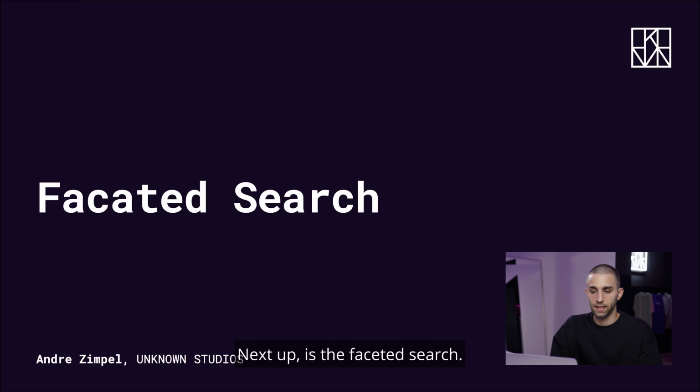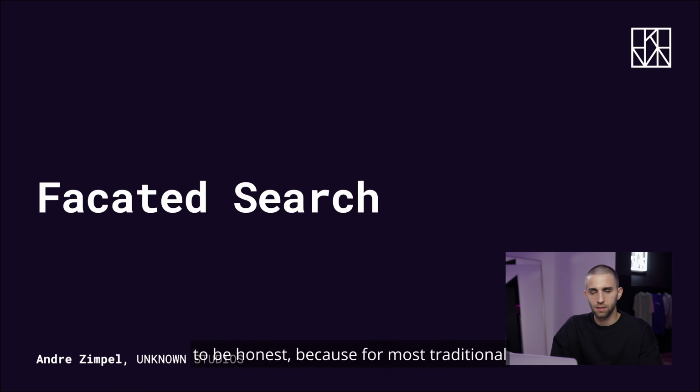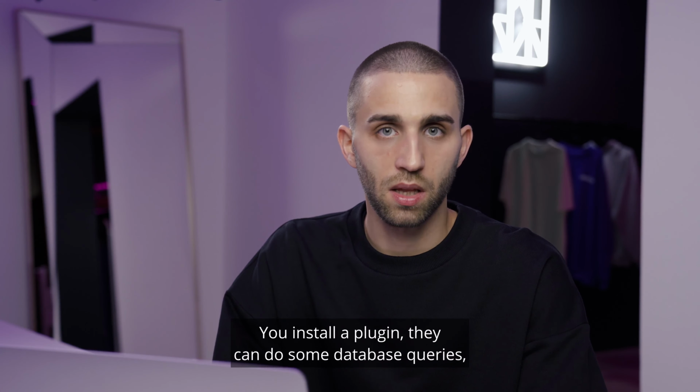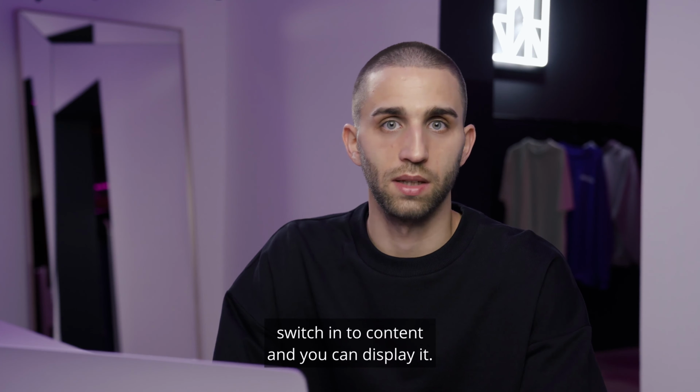Next up is the faceted search. So search to me has been quite a complex topic, to be honest, because for most traditional or monolithic CMS, it's quite easy. You install a plugin, they can do some database queries, retrieve the content, and you can display it.